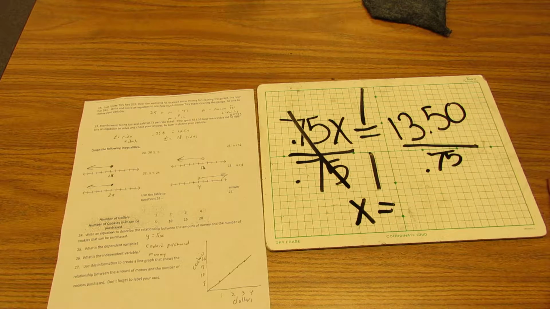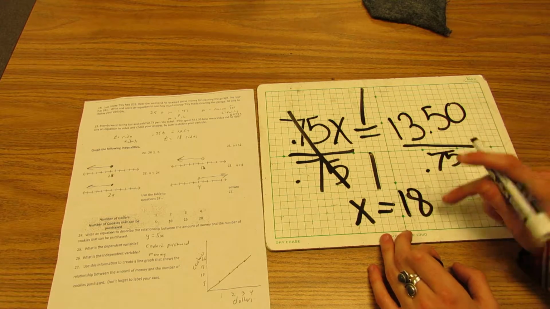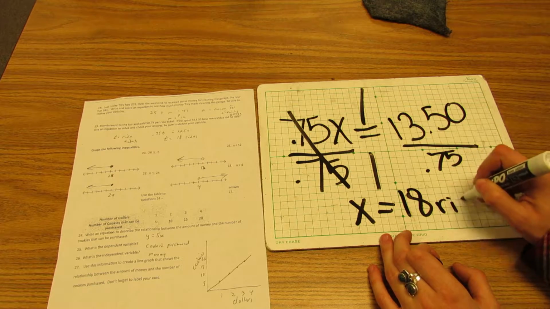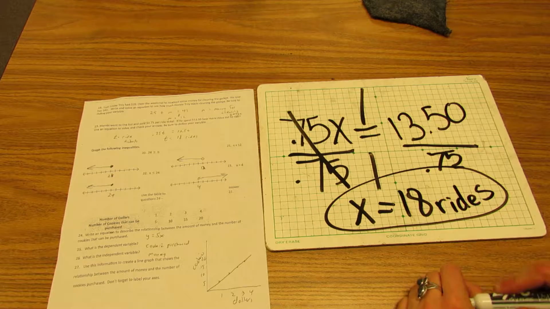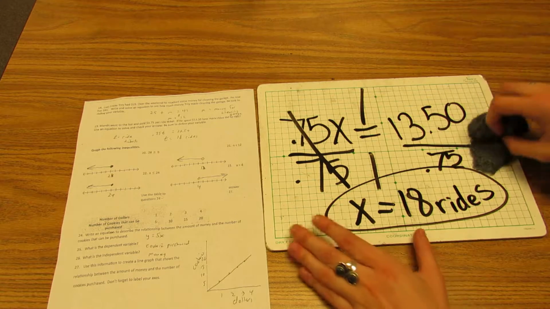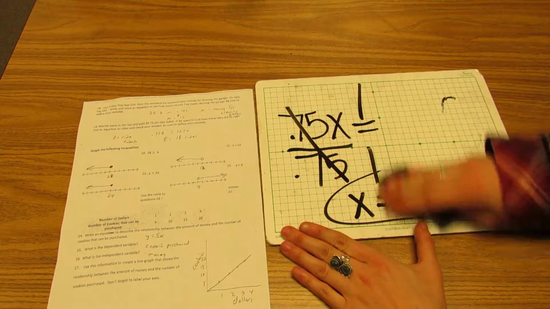Now 13.5 divided by 0.75 gives me 18. 18 represents the amount of rides he went on. So X is equal to 18 rides. Okay, so let's move on to number 20.